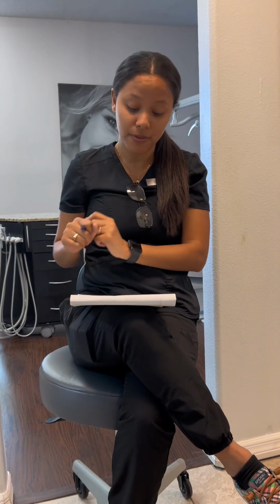Now, here at this office, we like to treat when all the adult teeth are in. If that's not the case and we're treating younger, typically all the adult teeth come in around 12, 13. But if we're treating younger than that and they have mixed dentition, baby teeth and adult teeth, that's called phase one start, all right?